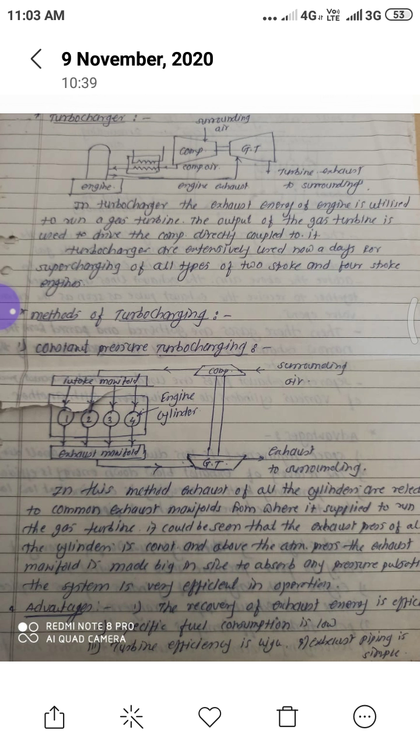From that exhaust manifold, the pressure energy of the exhaust gas is supplied to the gas turbine. In the gas turbine, the exhaust gas expands, the turbine rotates, and that gas turbine is directly coupled to the compressor. The compressor sucks the surrounding air and supplies it to the intake manifold of the engine.